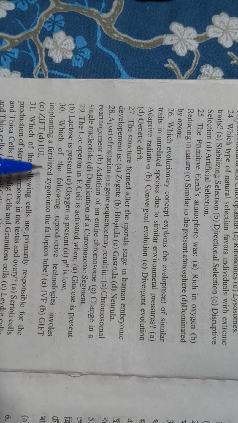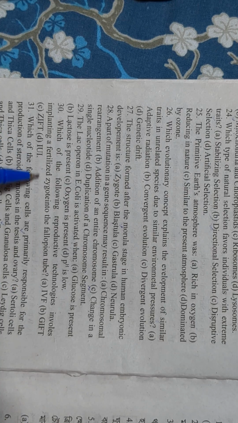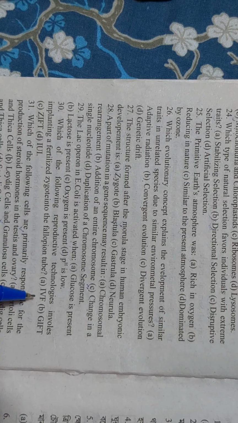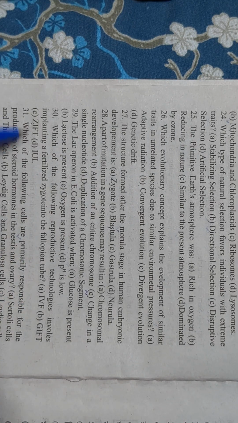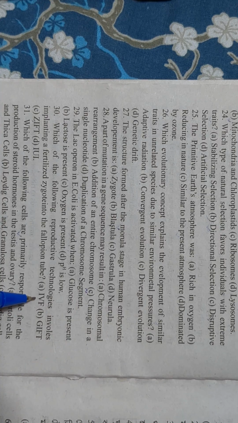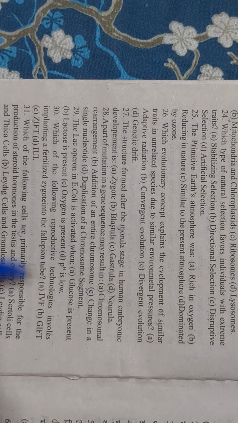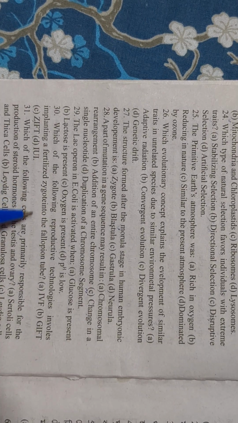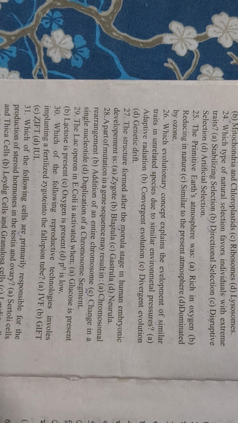29. Which of the following reproductive technologies involves implanting a fertilized zygote into the fallopian tube, that is in vitro fertilization? GIFT is also correct, but GIFT is a type of in vitro fertilization, so I will choose IVF. Which of the following reproductive technologies involves implanting a fertilized zygote into... No, sorry, I should say C is the answer, GIFT. 30, C. 31.